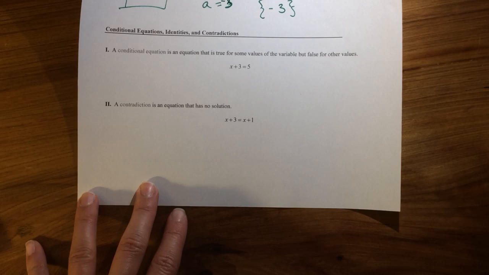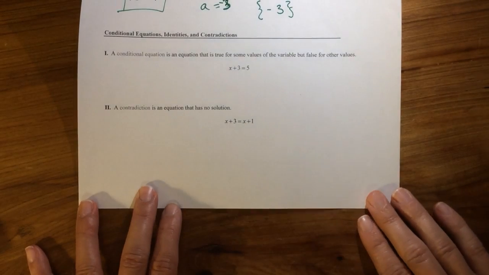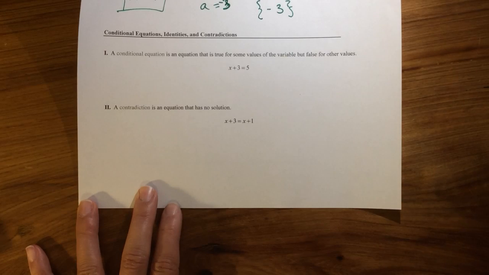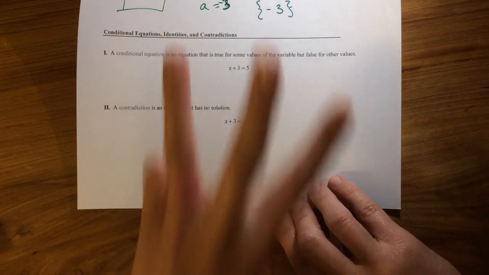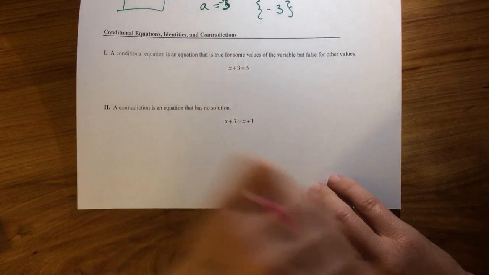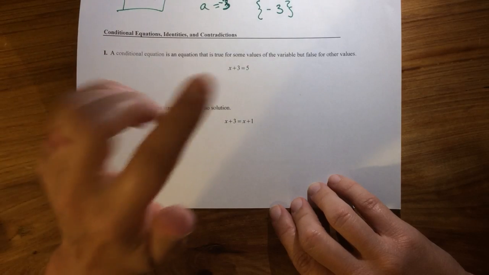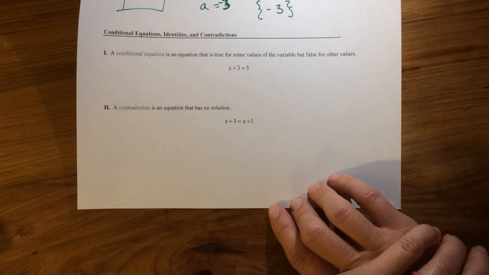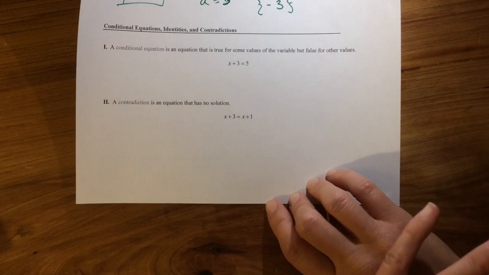Next on the agenda is to discuss conditional, contradiction, and identities. So linear equations can give us three types of solutions: conditional, contradiction, and identity.